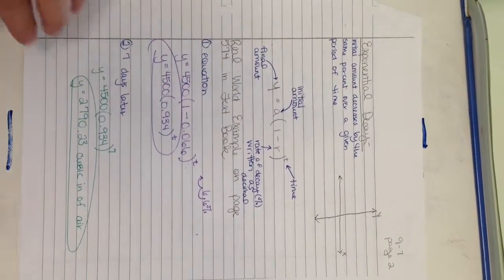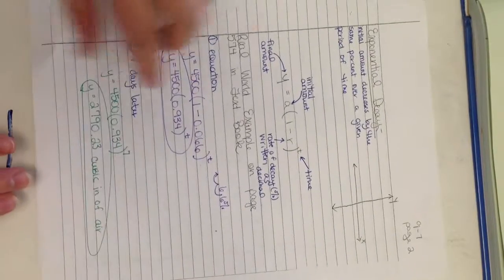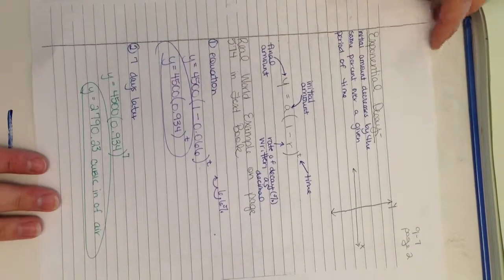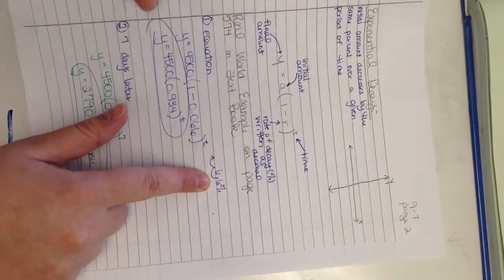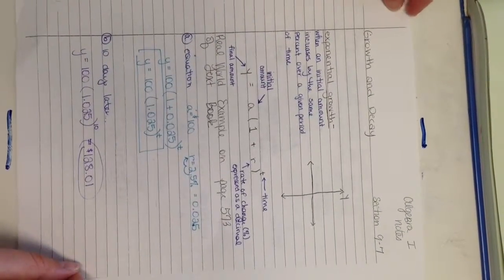So basically for this section, you just have to take the given equations and plug in the necessary information. The easiest thing to do is to forget to change that percentage into a decimal, so make sure you're paying close attention to that. But that's the end of the 9-7 notes. Let me know if you have any questions.